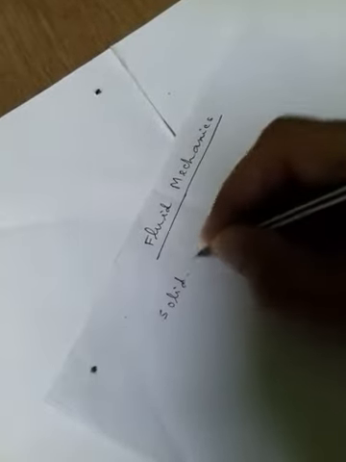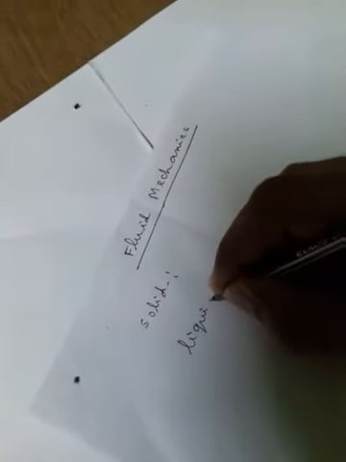One is solid, next is liquid, and third is gases. In our atmosphere, three types of matter are present: solid, liquid and gases.